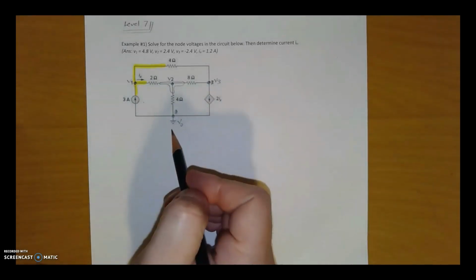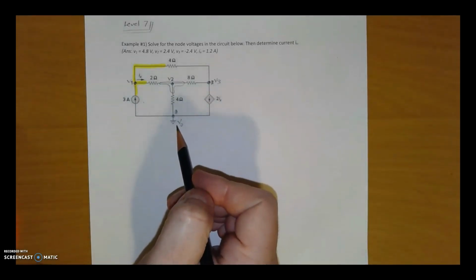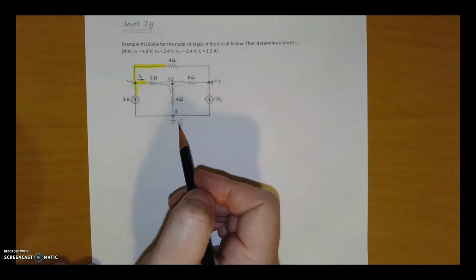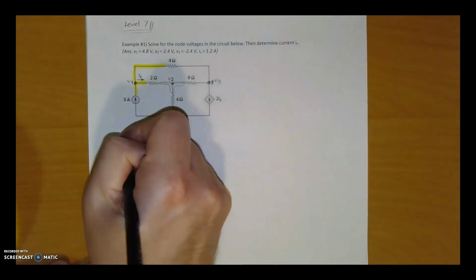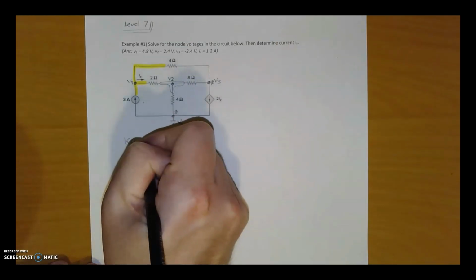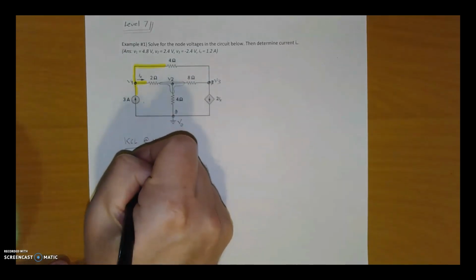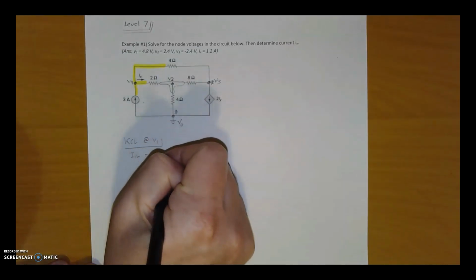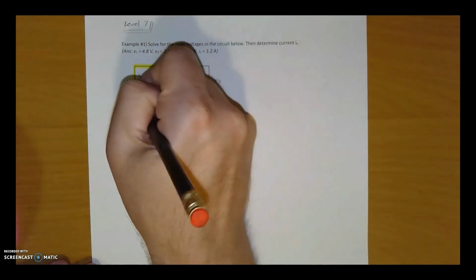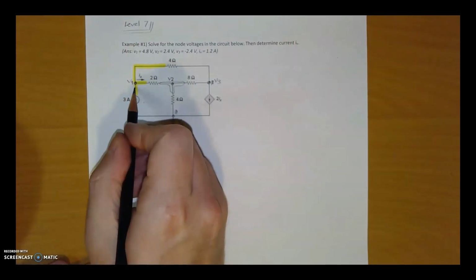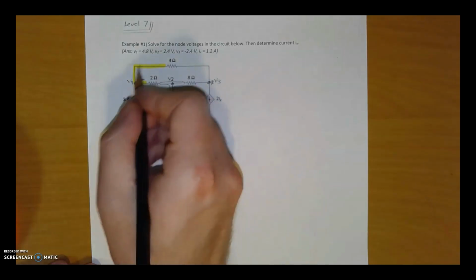All right, so once we have them identified and labeled, we want to apply KCL at each of the nodes. As a refresher, we're going to do this at V1, and this is going to be I in equal to I out. When you first get started, it makes sense to label your current directions. So I already have this current going into V1, and I have this current leaving.